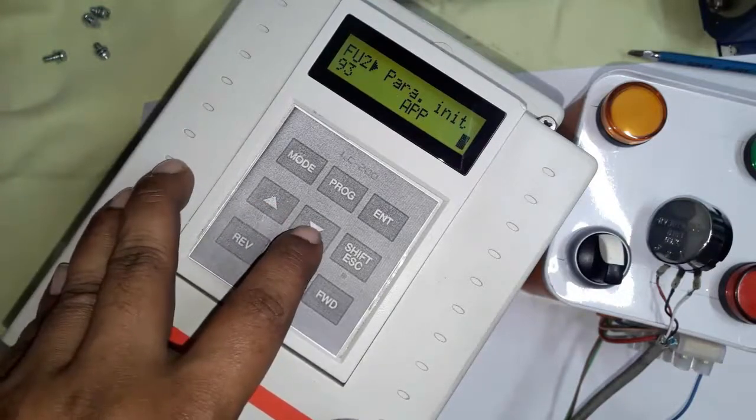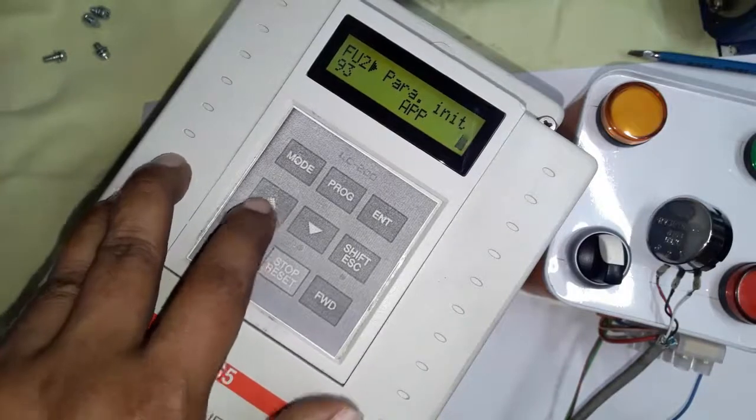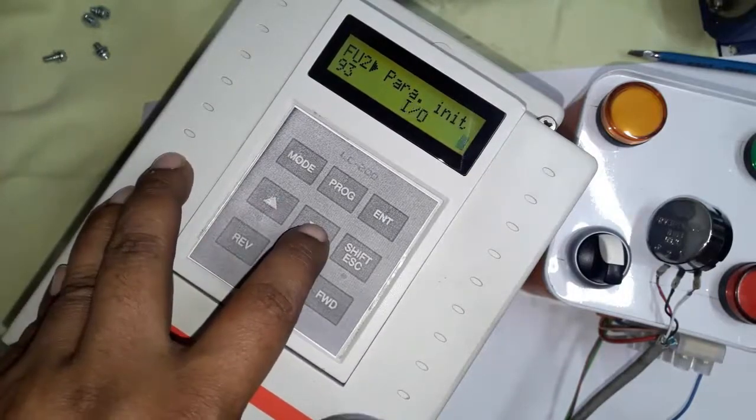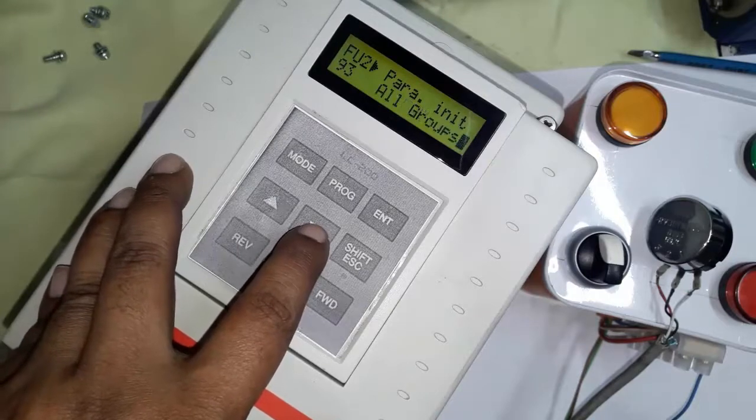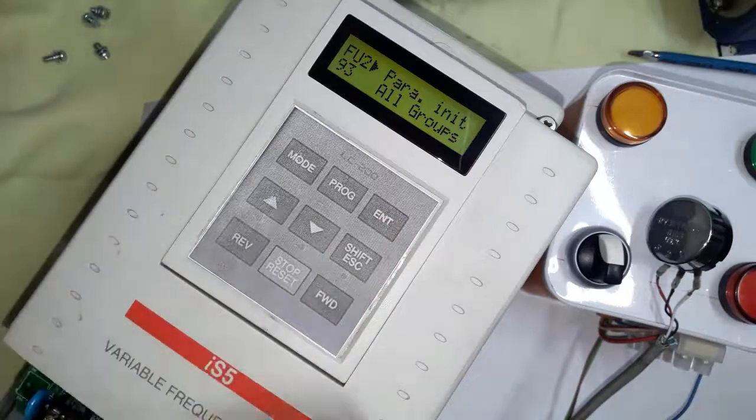It can make by up and down key. Anything you need, you press enter, this group or all parameter will be initialized. So we want to initialize all groups parameter, so make enter and it's initialized, done.